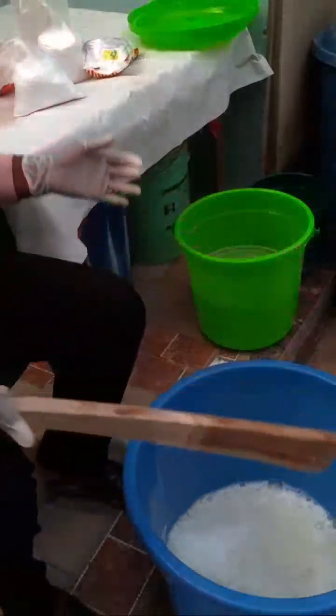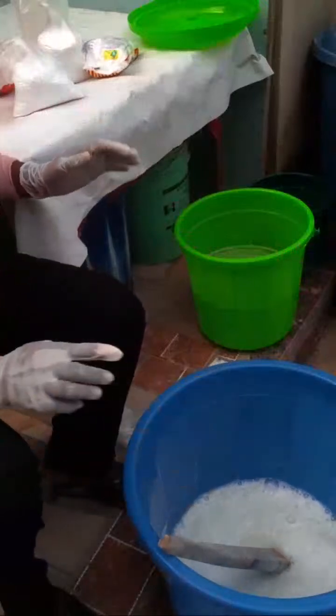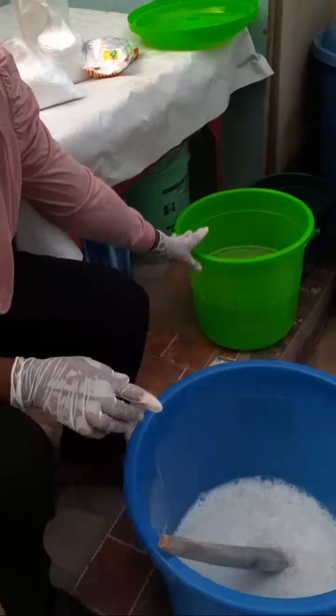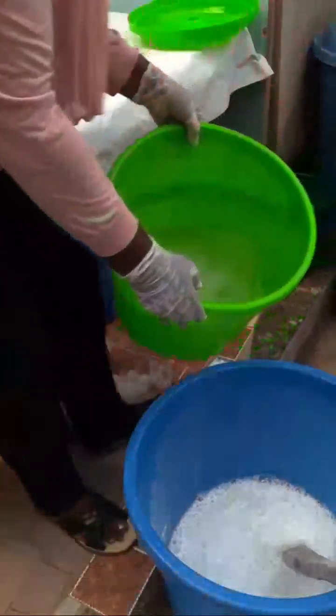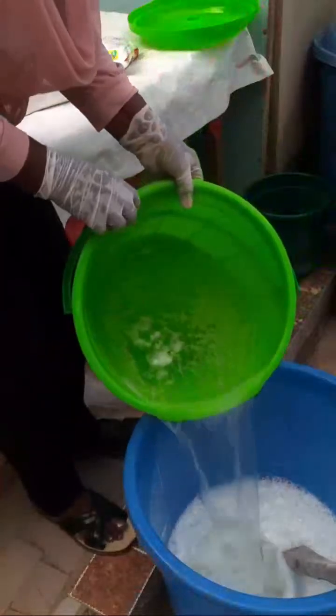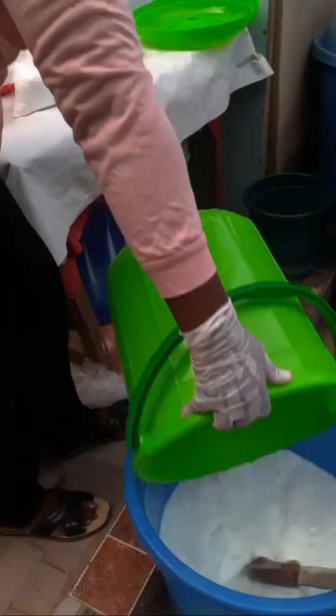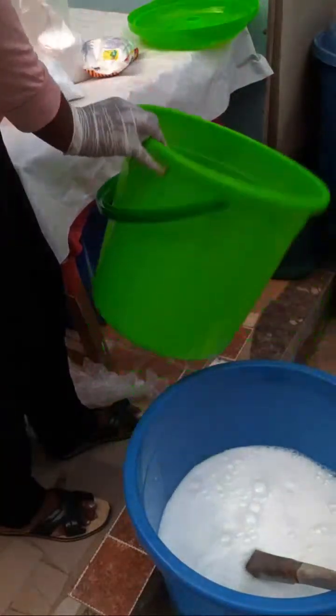At this point, I'm going to be adding my caustic soda solution. This is light water. Gently, don't pour it on yourself when you are doing this. Turn your face aside and pour everything.